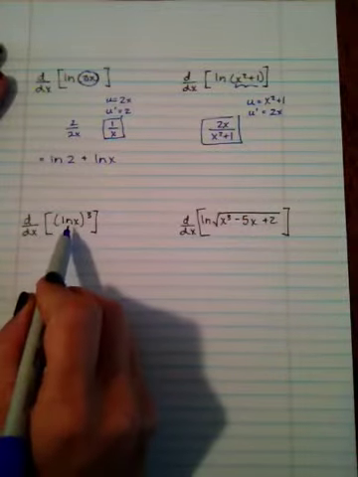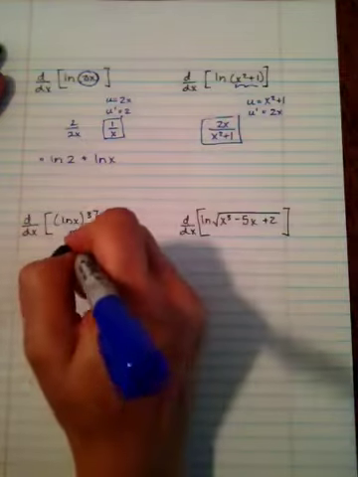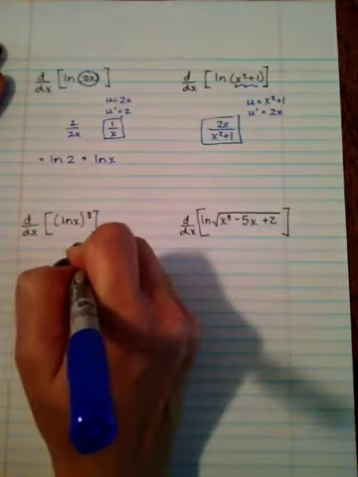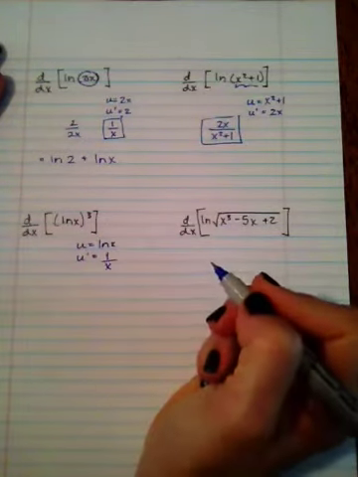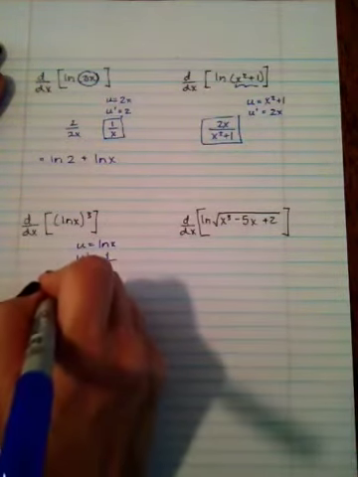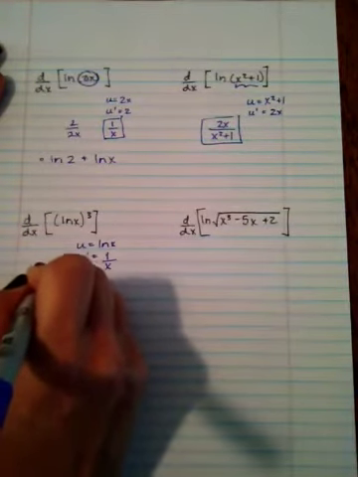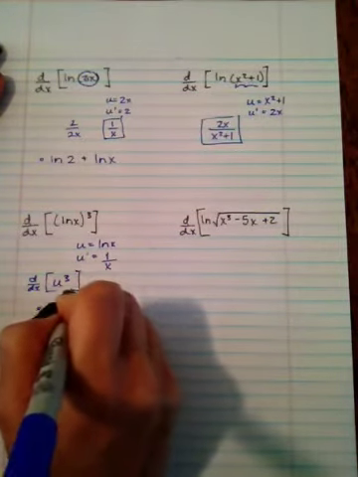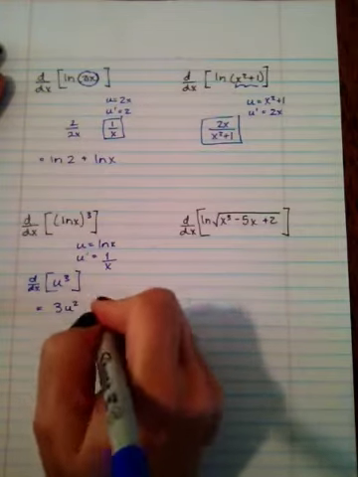For this third example, I have a natural log in the problem, but it's inside of my parentheses. So in this case, u equals my natural log of x. So my u prime will be 1 over x. So this is the derivative of u cubed. I'm taking it with respect to x. So I know that this equals 3u squared times du dx, or u prime.